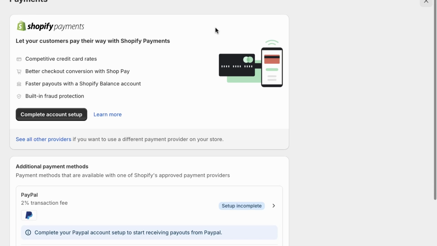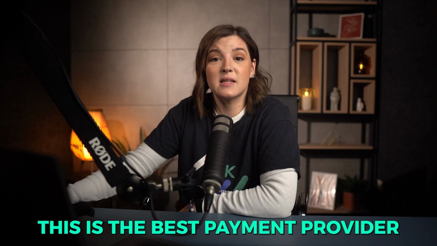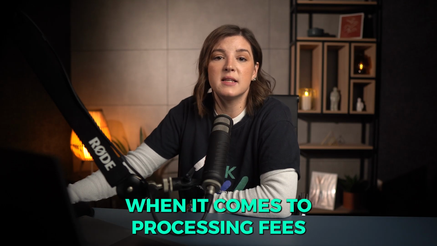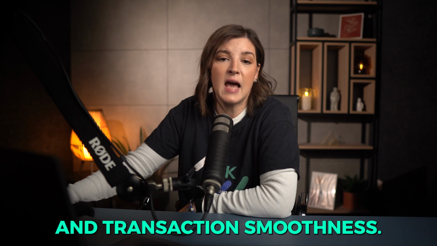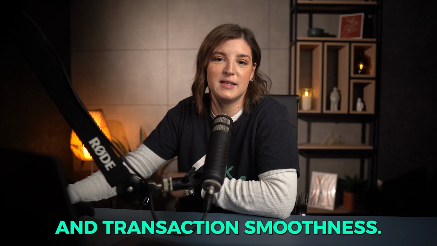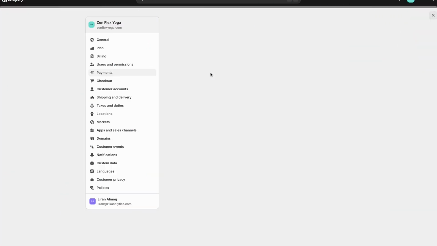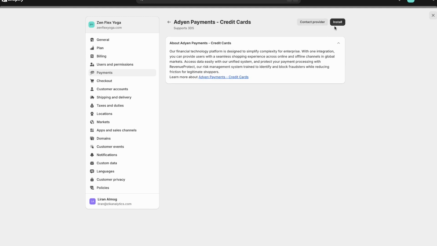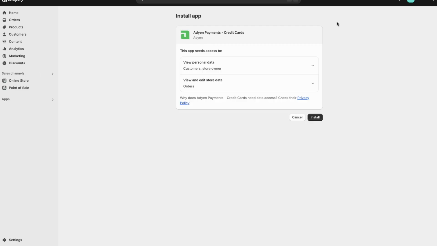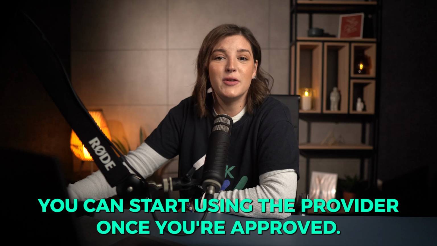If you are in one of the countries eligible for Shopify payments, consider yourself lucky. This is the best payment provider when it comes to processing fees and transaction smoothness. If not, you can choose a provider from the list, fill out the form accurately, and ensure you provide correct information. You can start using the provider once you're approved.